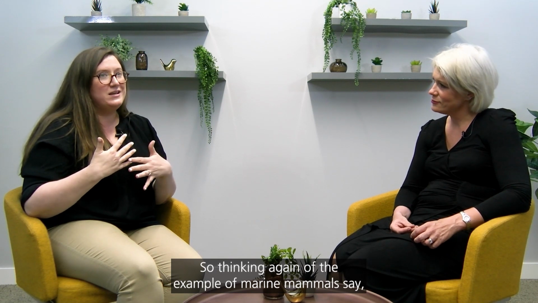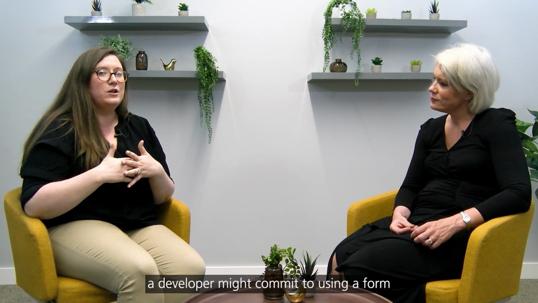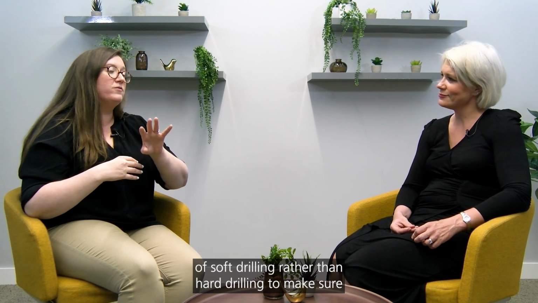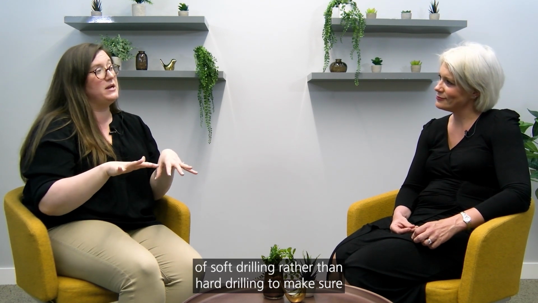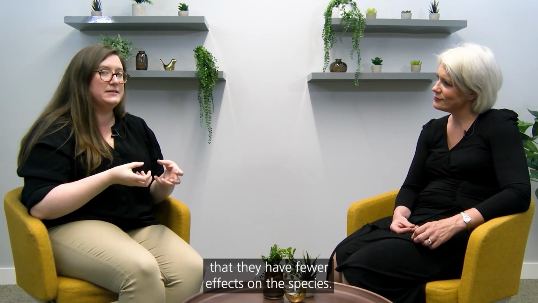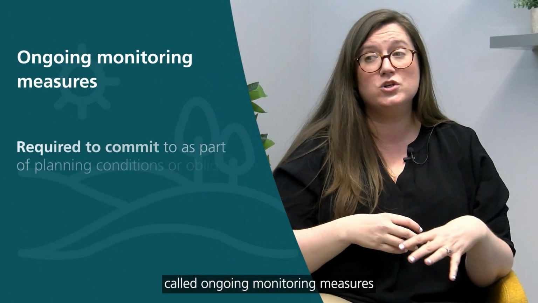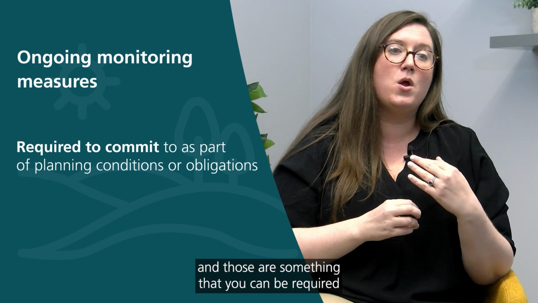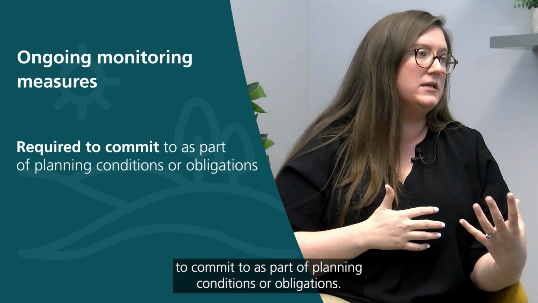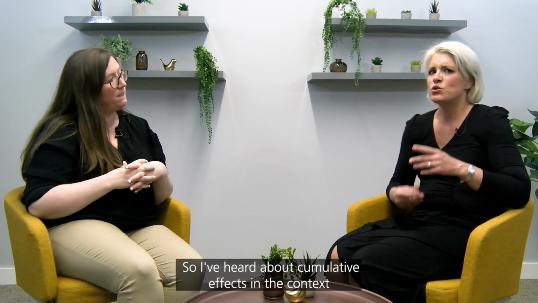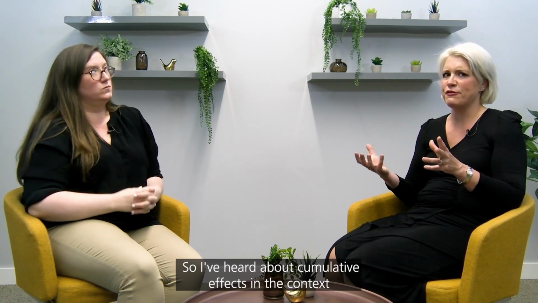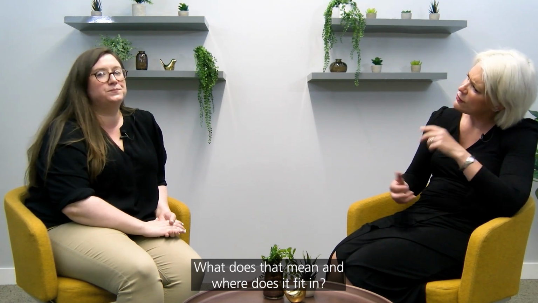So thinking again of the example of marine mammals, a developer might commit to using a form of soft drilling rather than hard drilling to make sure that they have fewer effects on the species. Now, alternatively, you can also have something called ongoing monitoring measures, and those are something that you can be required to commit to as part of planning conditions or obligations. So I've heard about cumulative effects in the context of environmental statements. What does that mean and where does it fit in?